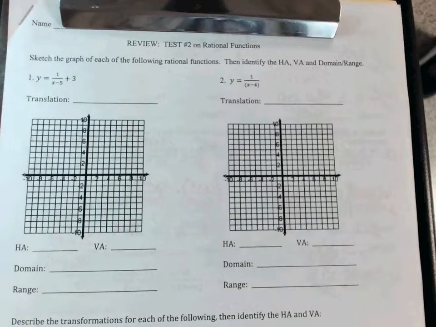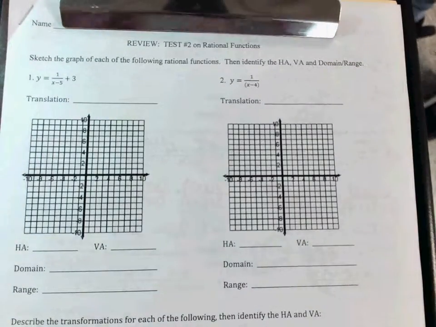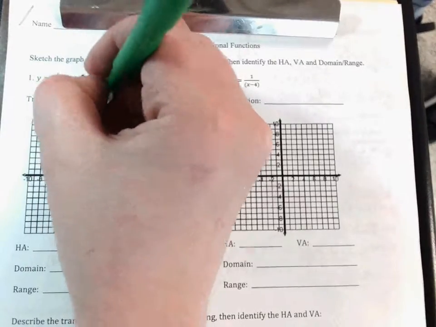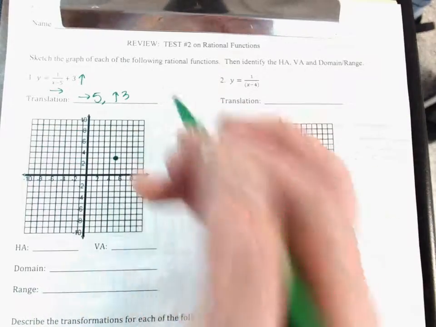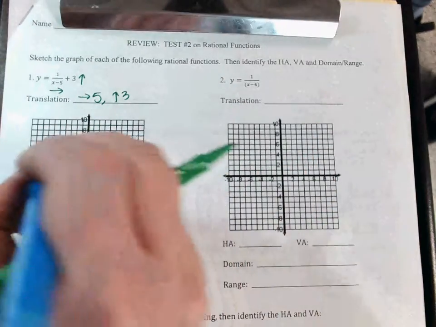How would I shift number 1? Which directions? To the right 5, so over 5 and then up 3. So over 5, up 3, 5, 3 is here. Then do you remember you do your plus sign? Those are your asymptotes. One goes across, one goes up and down.